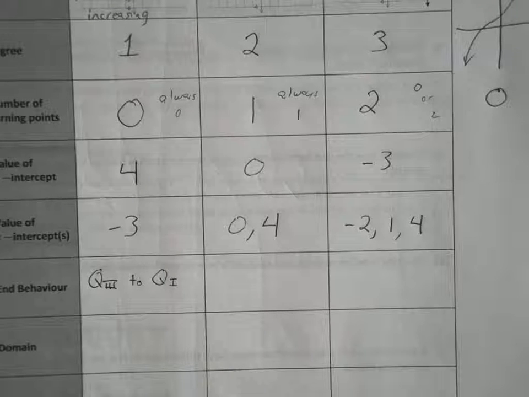I will correct you. Like if on a test you wrote quadrant 1 to quadrant 3, you'll see red pen. I'll put little arrows saying move them around. But you're still okay, right? If you just said 3 to 1, that's okay too. They accept that on the exam. But I don't just want to teach towards the exam. I don't know where you're going.